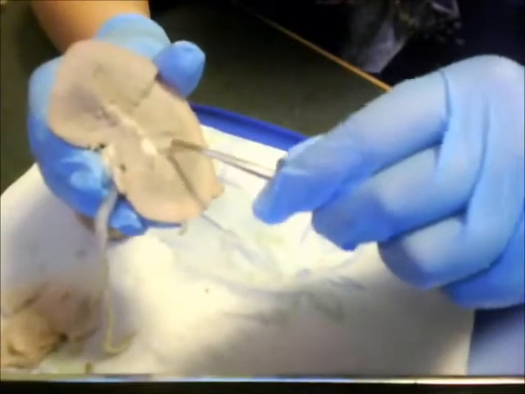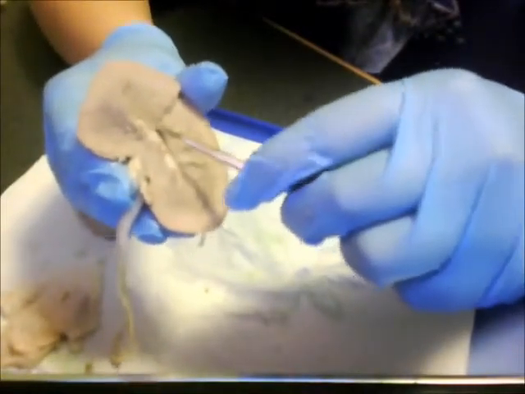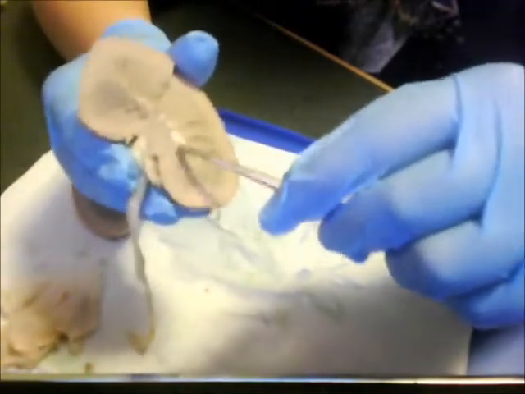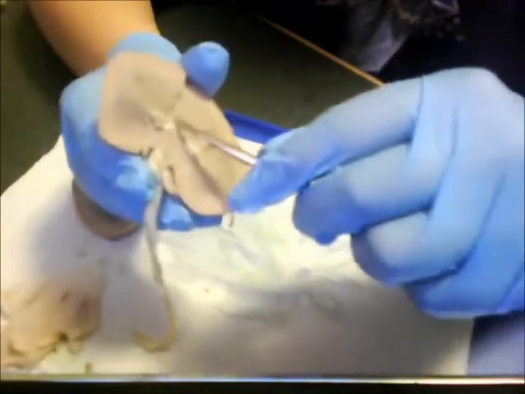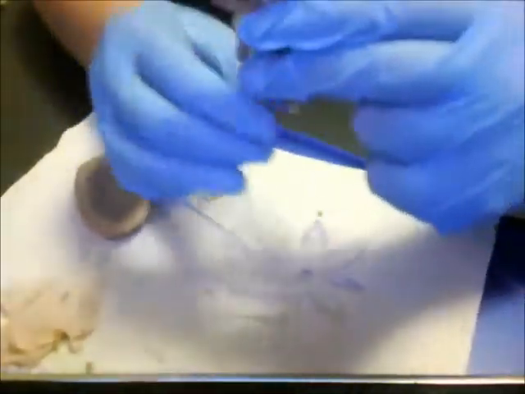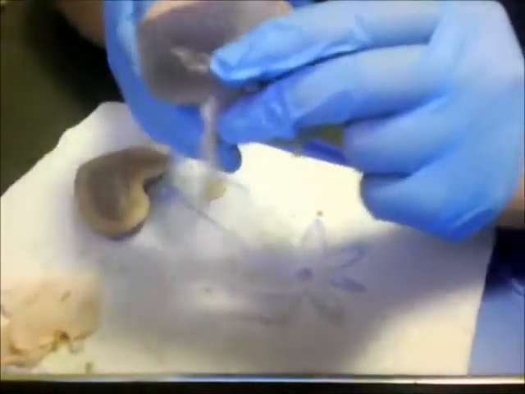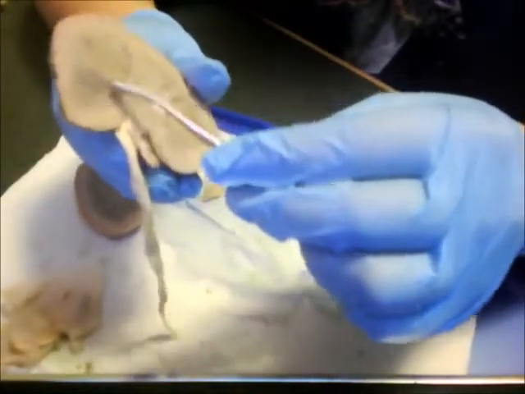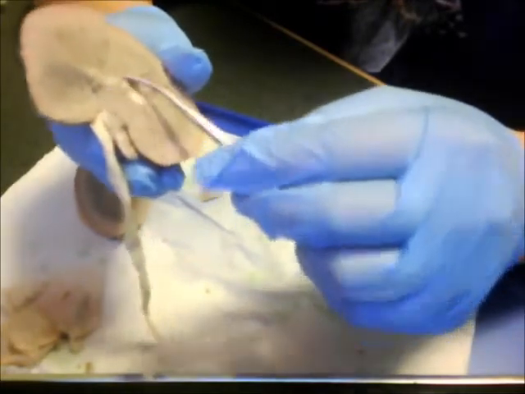Right towards the end here would be the motor cortex. And then right here would be the renal pelvis, where the filtration occurs within the kidney before it goes out to the ureter into the bladder. And then the major calyx would be located up top here before the renal pelvis.